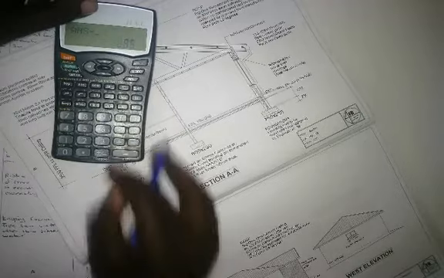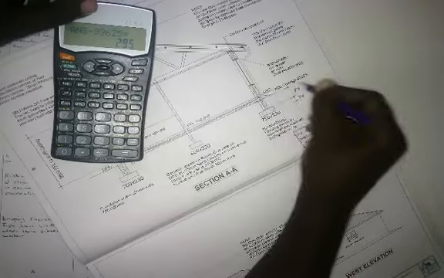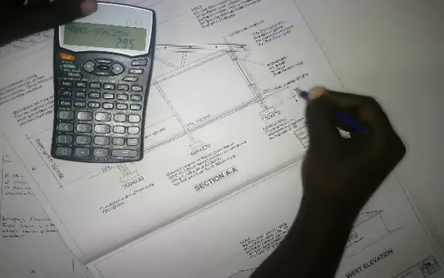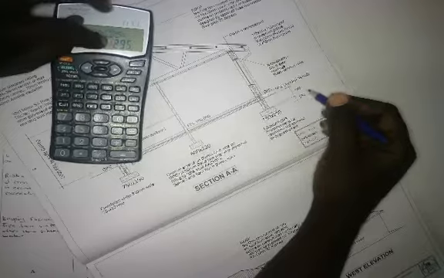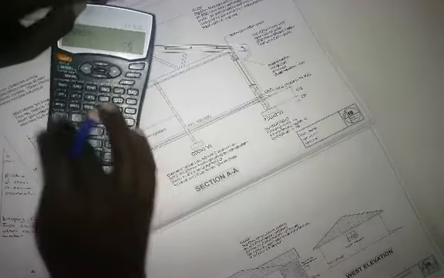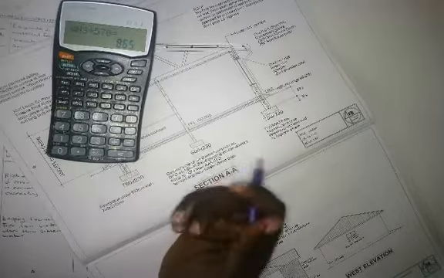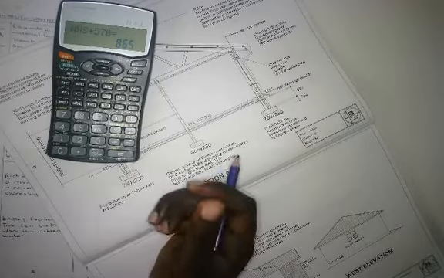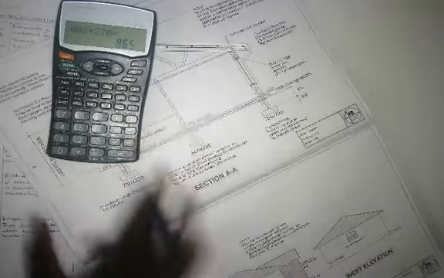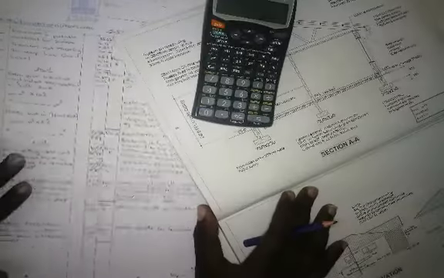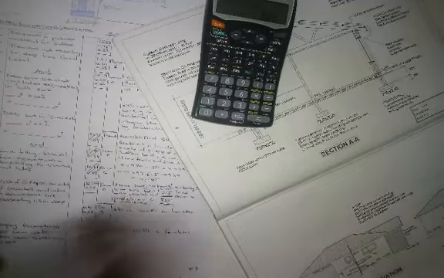That takes me to DPC level, but I want the height of the brick wall from here to here, so I'm going to minus 99625. That gives me 295. So from DPC to ground level is 295. Then 295 plus 570 gives me 865. So that's my depth. I hope that's clear.